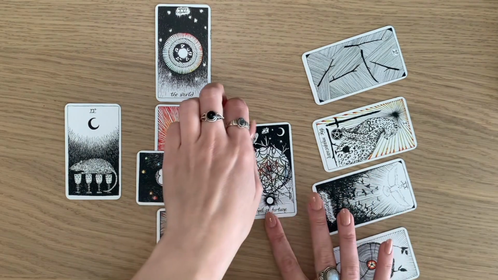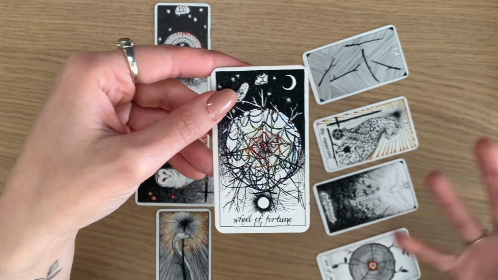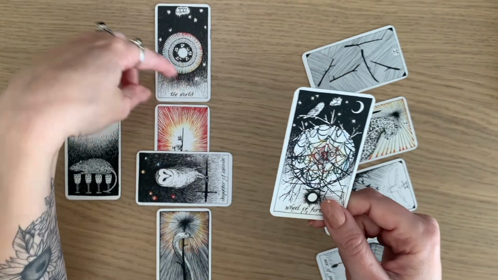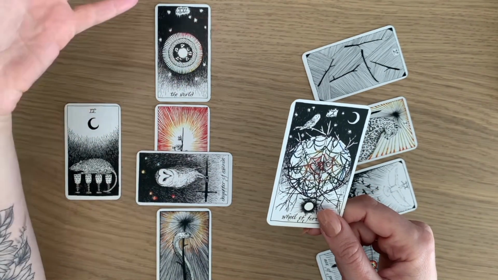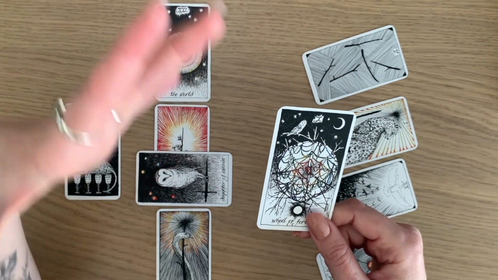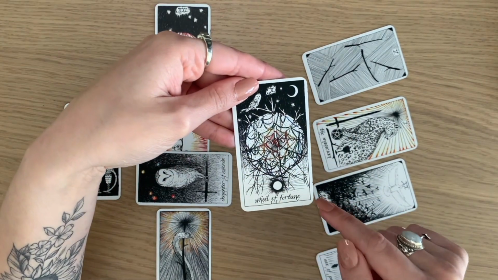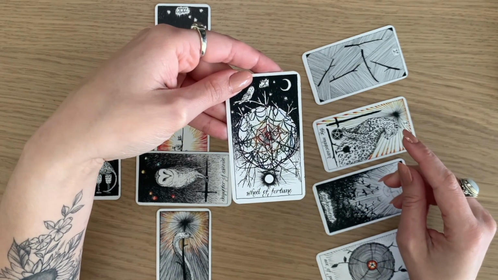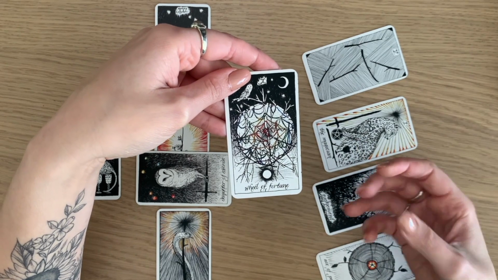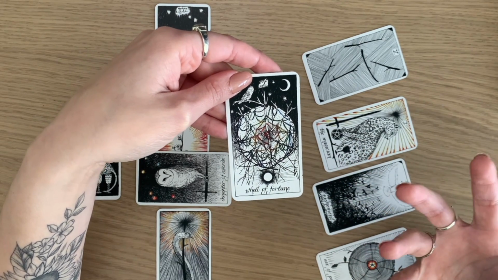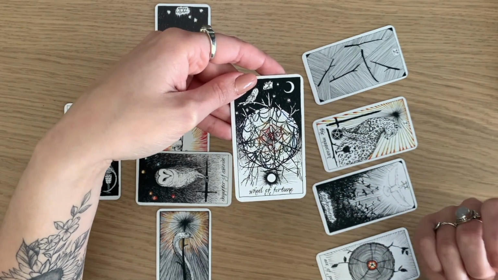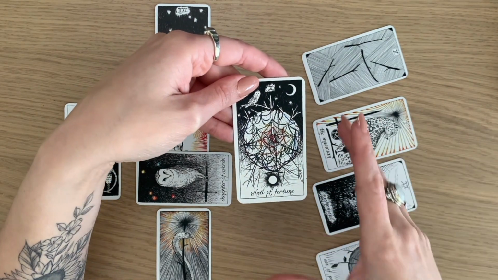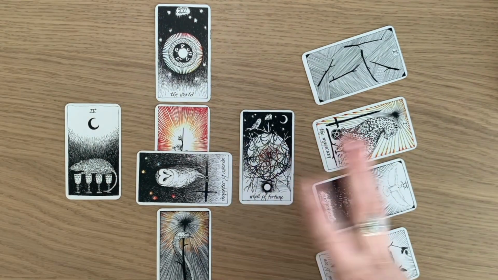And what's really fun to see here is that in the future, so the possibilities, I guess, is a Wheel of Fortune. With the World here saying the world is open, the world is your oyster, there are so many possibilities. Here with the Wheel of Fortune, there really are a lot of possibilities, and I almost want to say it doesn't really matter what way you go, what way you lean towards. Things are going to work themselves out. The wheel is going to start turning in your favor. You're going to figure things out as you go.